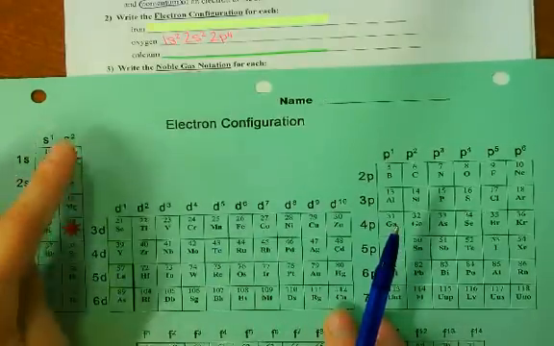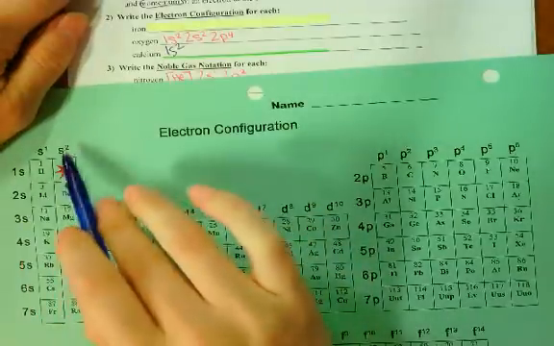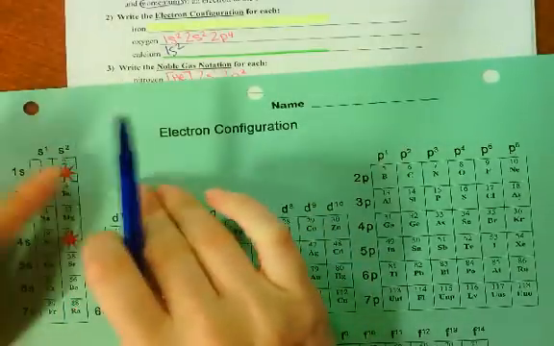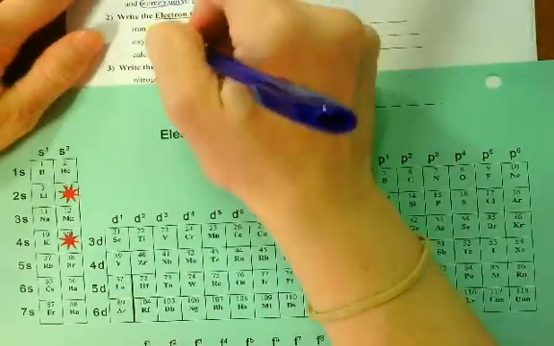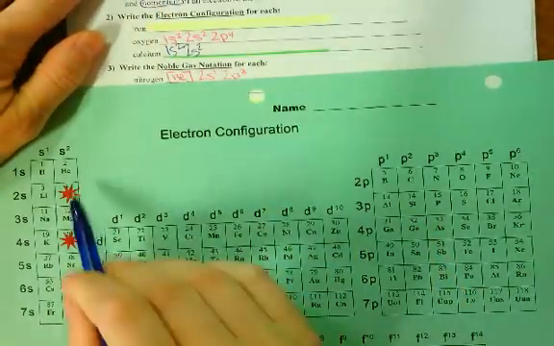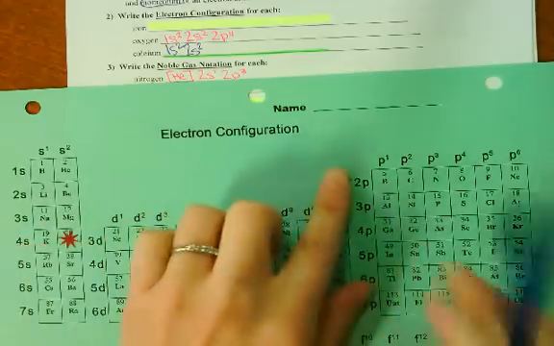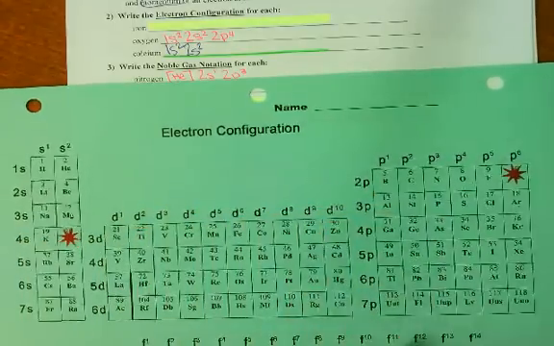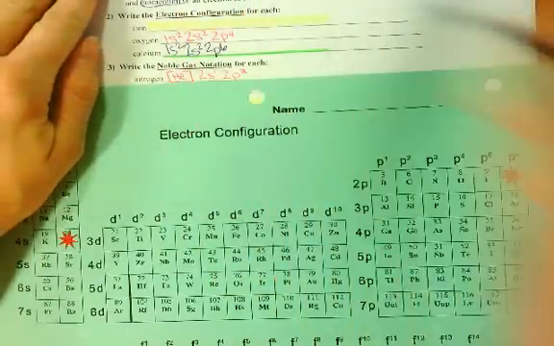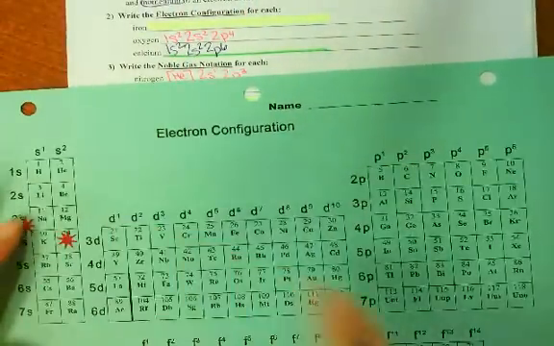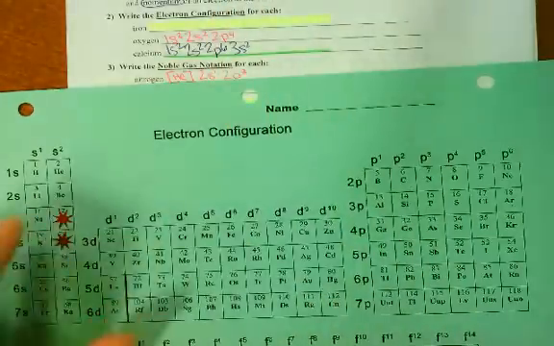a block. So the end of the s block is right here. So I would stop and write 1s2. After electron 2, we go to electron 3, and go to the end of the block, which will be 2s2. After electron 4, which is where I am, I have to go to electron 5. And I'm going to keep going till the end of the p block, which is 2p6. After electron 10, we go to electron 11 and drive to the end of the block, which is 3s2.